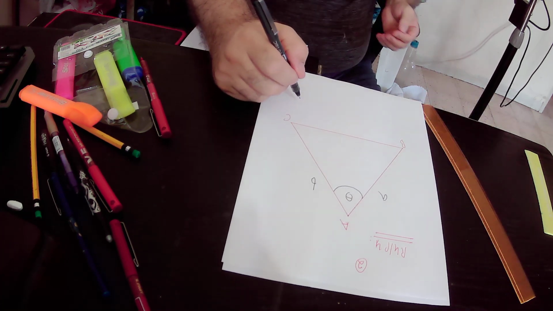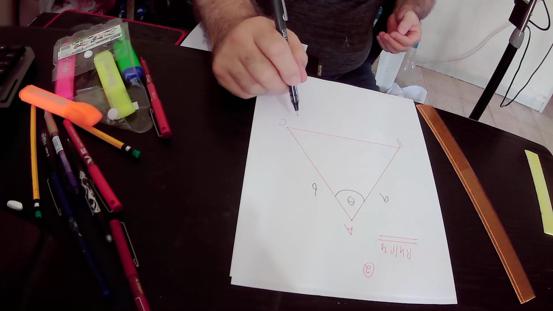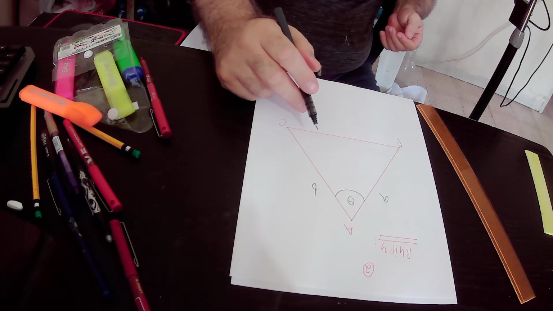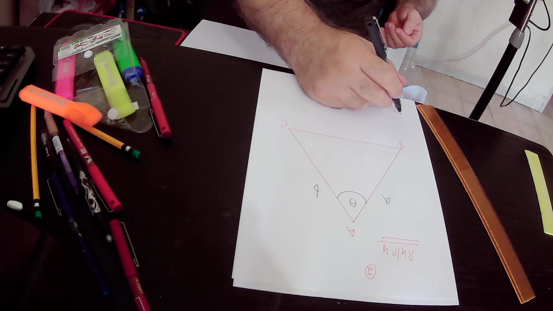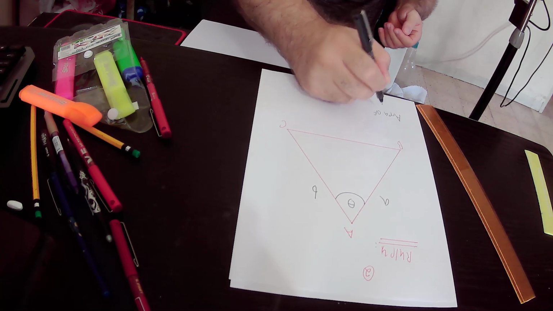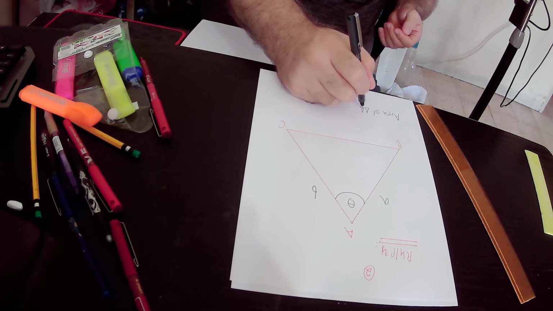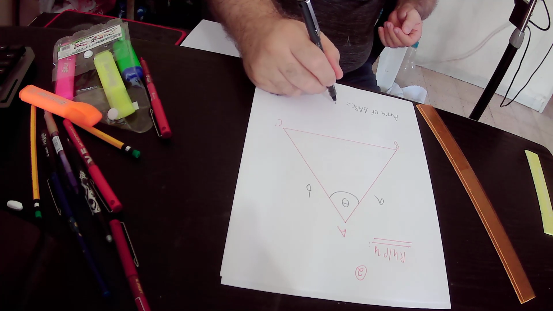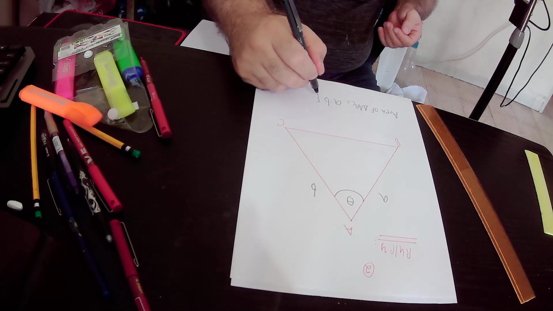Then, according to rule number 4, the area of triangle ABC equals A times B times sine theta over 2.